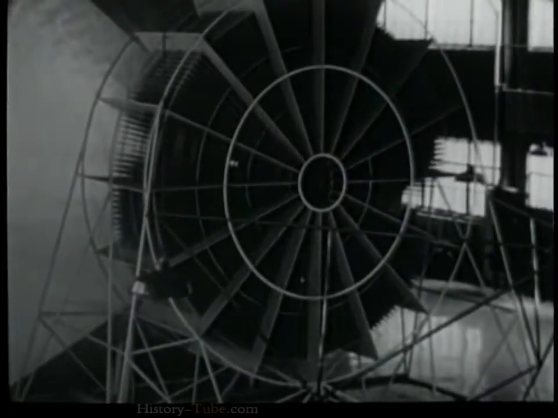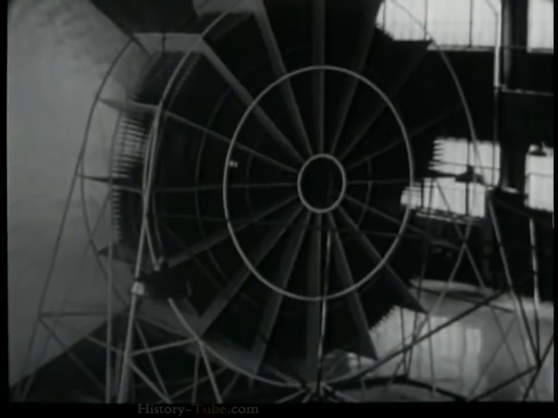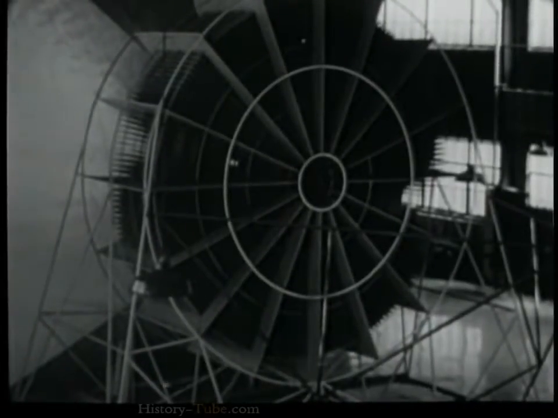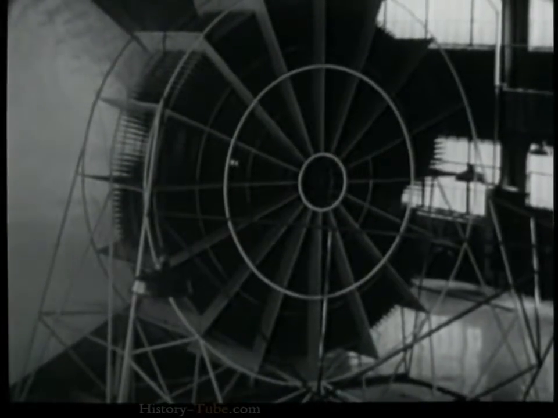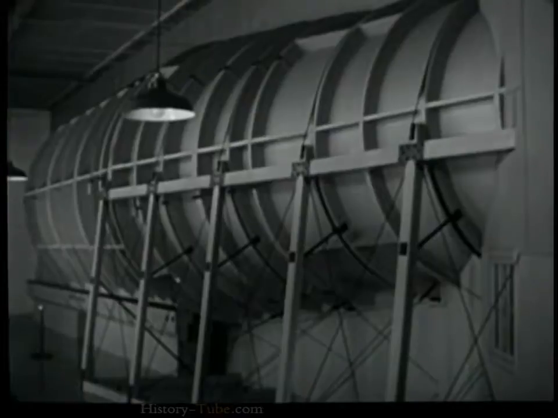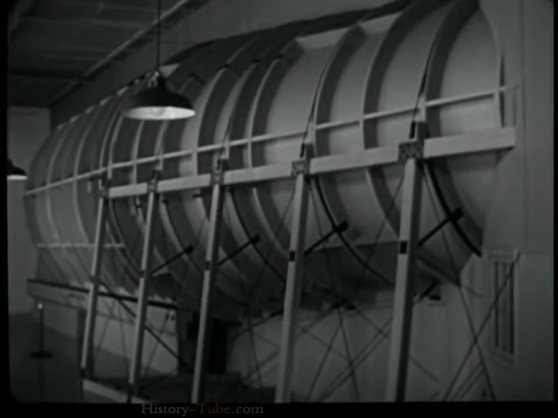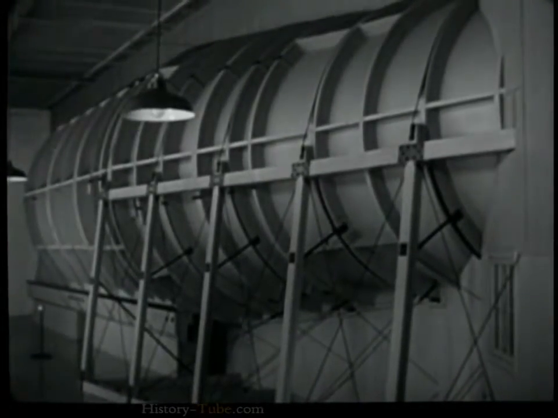Here is one of the Army's wind tunnels at Wright Field. It is nearly 100 feet in overall length, and the test section is 5 feet in diameter. On the intake end, a huge honeycomb arrangement of metal vanes straightens the airflow. Four electric motors of 400 horsepower each furnish power to turn the fan. Two of the motors are shown here. There are two others inside the tunnel.